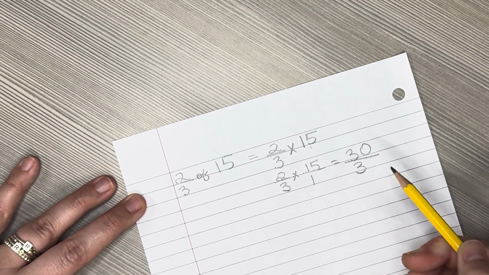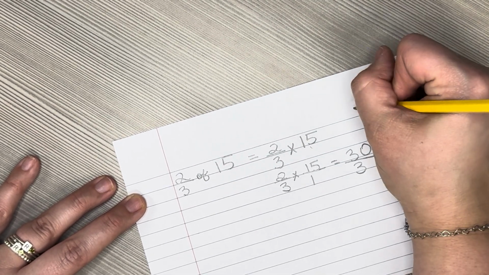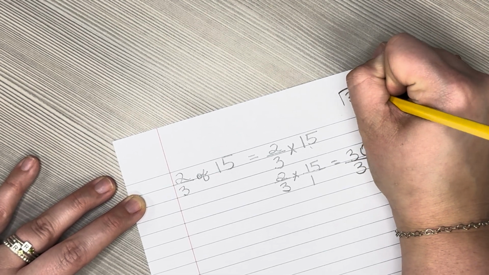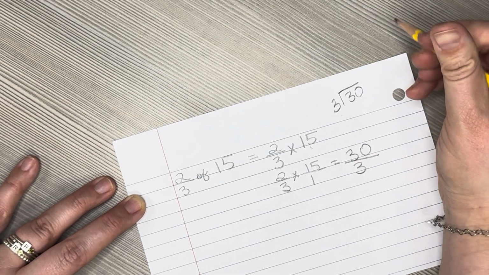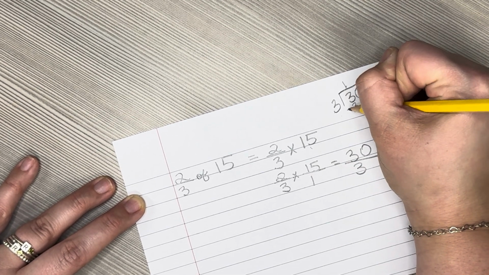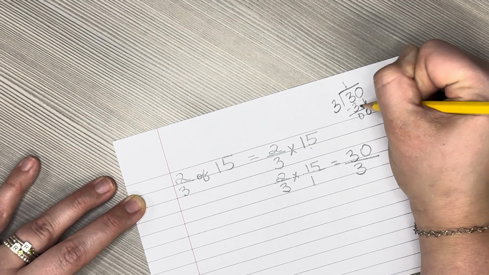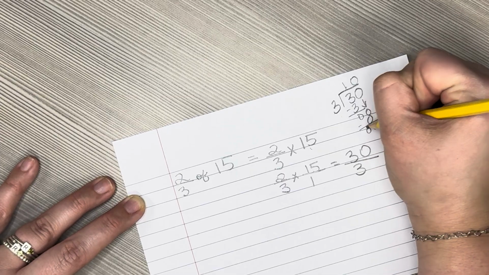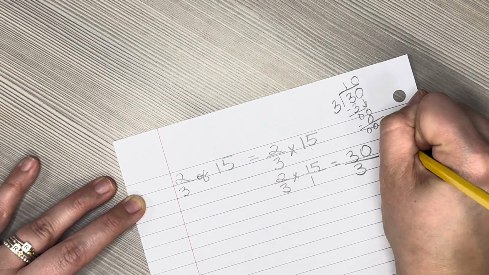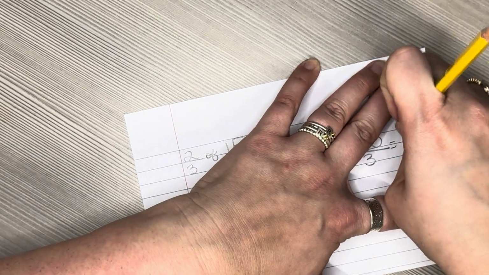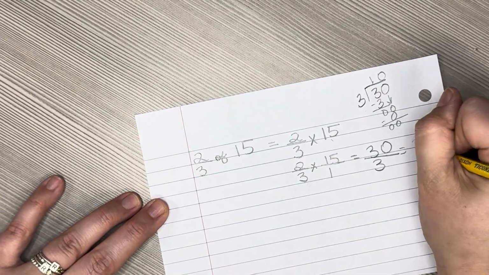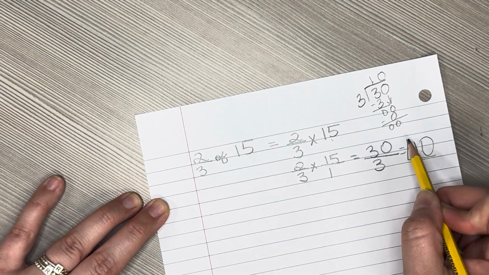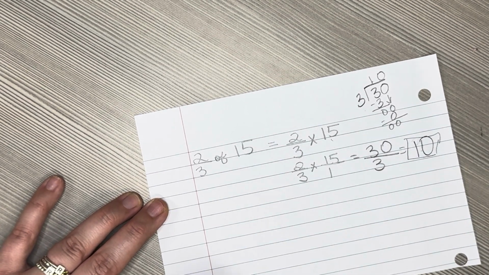This is an improper fraction, so I have to simplify. I'm going to simplify by dividing. It's going to turn it into a mixed number. 3 goes into 3 one time. 3 goes into 0 0 times. Looks like my answer is not 30. Whoops. 10. So 2/3 of 15 gives me 10.